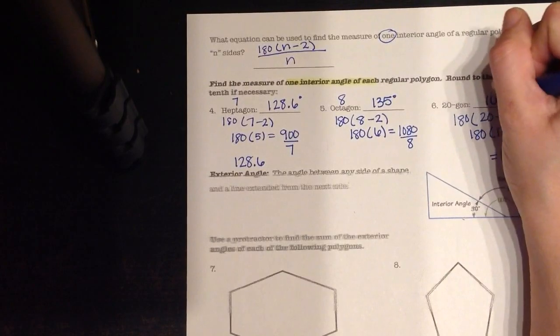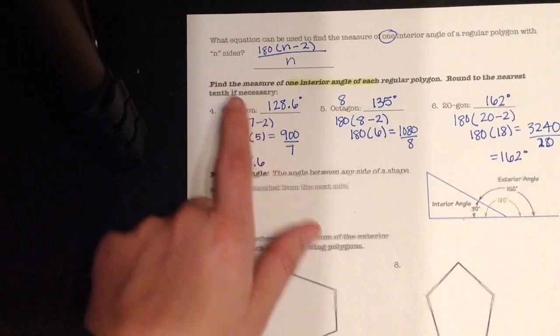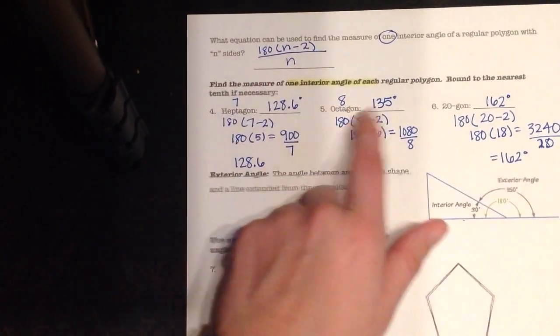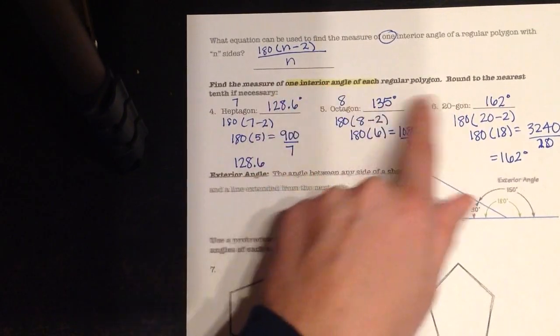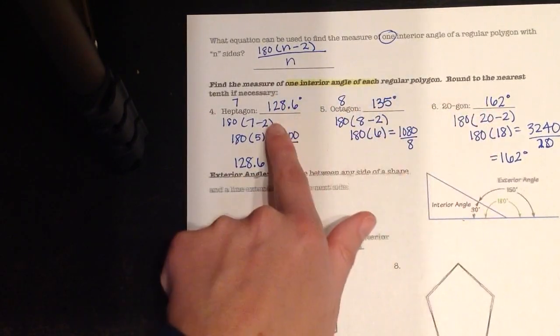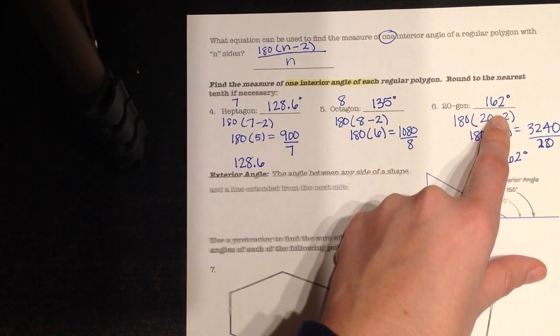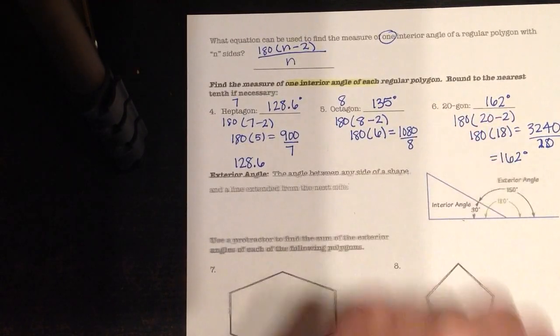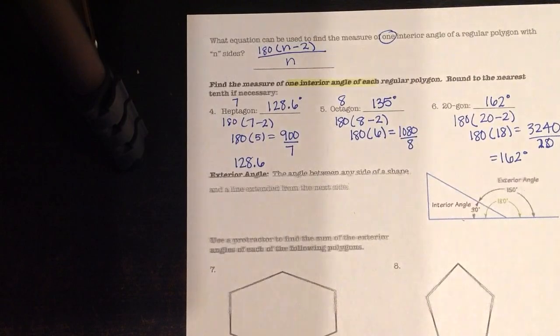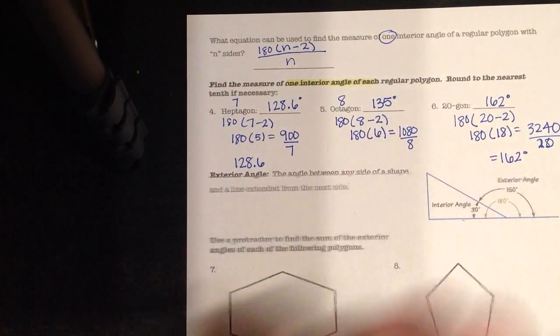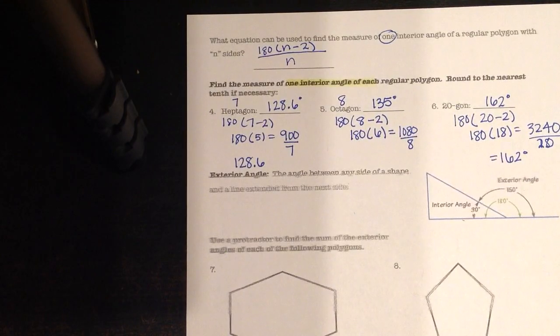So one thing I want you to look at, just making observations. We had a 7, then an 8, then a 20. And if you notice, as you get bigger polygons, our interior angle measures are getting bigger. And think about our smallest polygon, a triangle. That interior angle is 60 degrees. So the bigger the polygon, the bigger the interior angle is going to be.